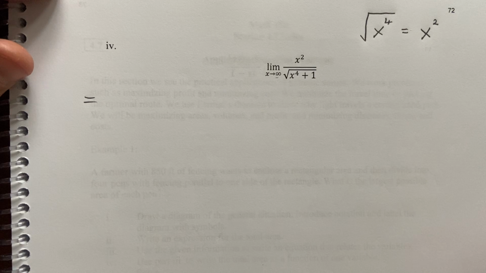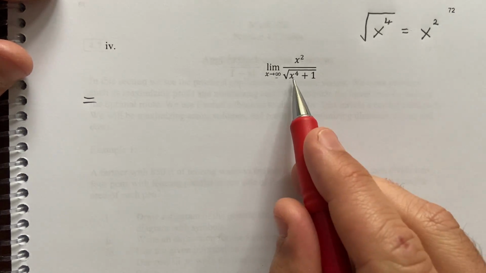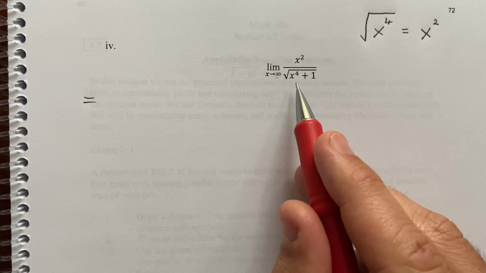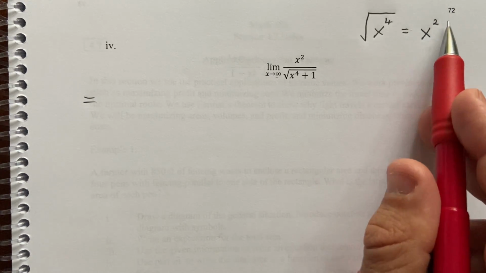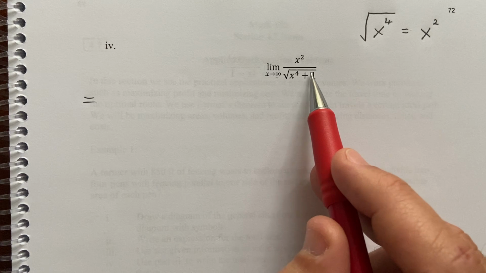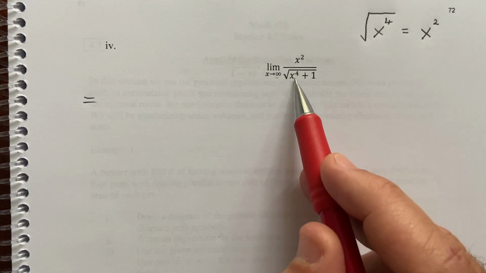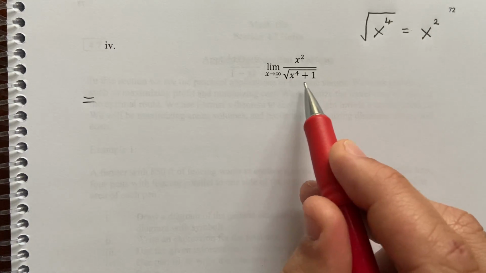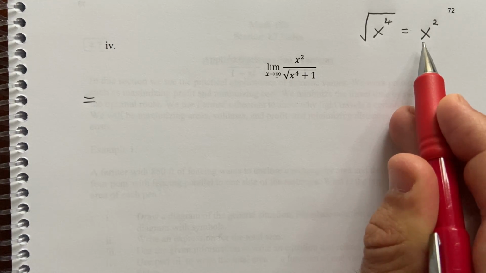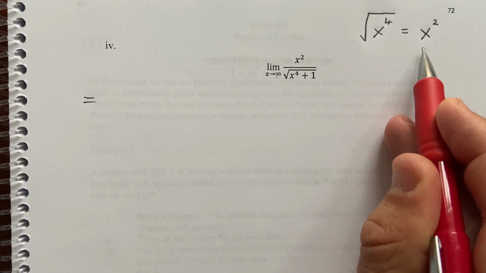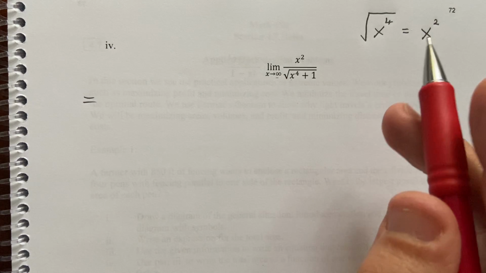The square root of x to the 4th is x squared. So it's not that x to the 4th is our largest degree term in the denominator. In actuality, there's really something like x squared in the denominator, because we have the square root of x to the 4th, not just x to the 4th. So that will be the thing that I divide by, not x to the 4th.